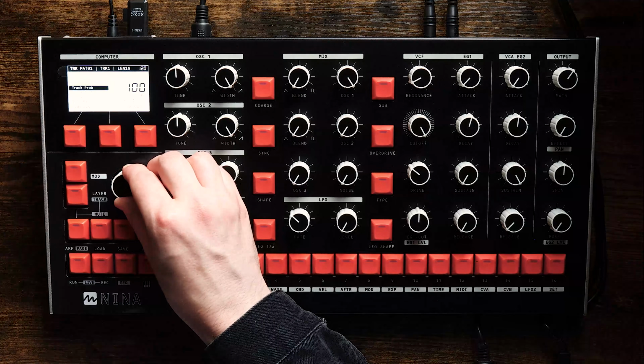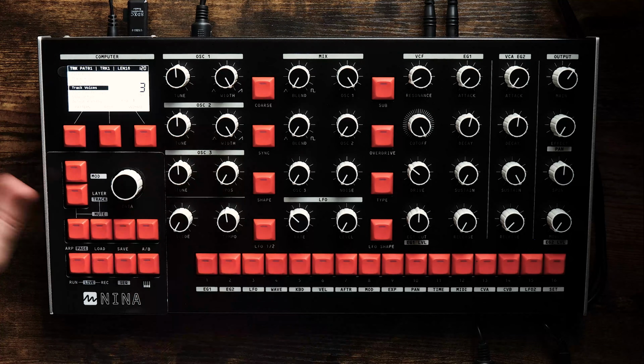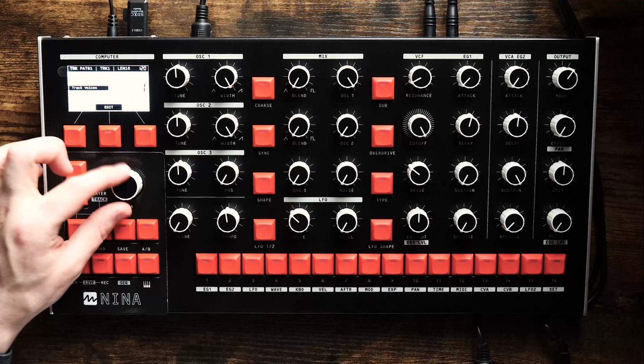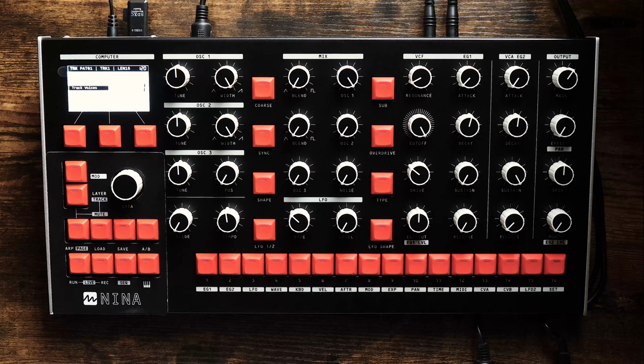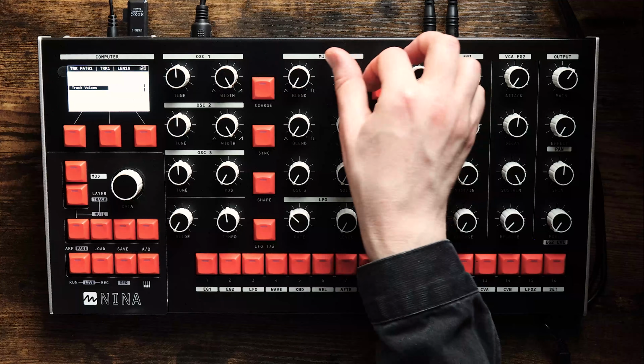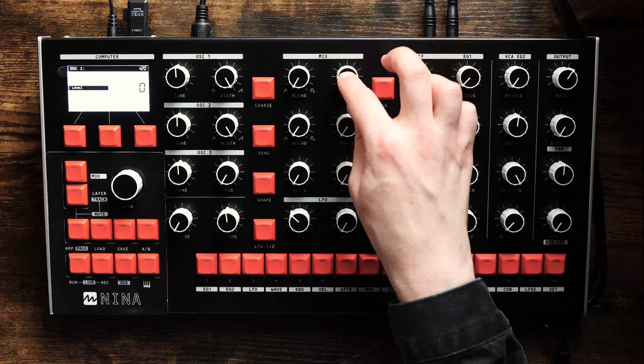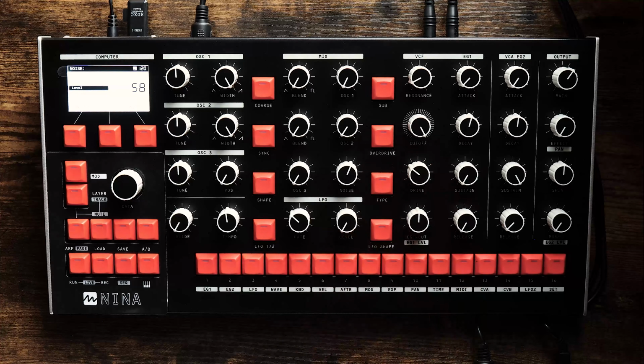And I'm going to start here by putting the amount of voices on track 1 down to just 1, because I want to use this as a kind of monophonic rhythm or percussive track. And this brings me to one of the first big updates. We now have loads of different types of noise. So I'm going to bring the volume of oscillator 1 down and bring up the noise here.